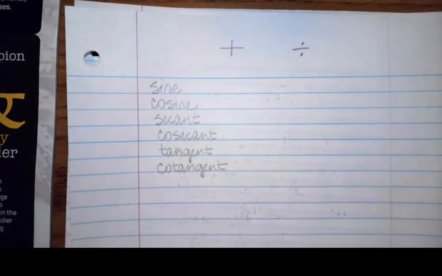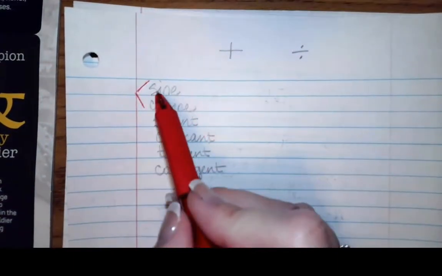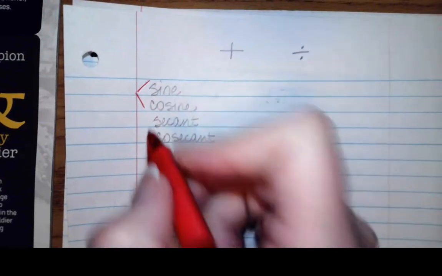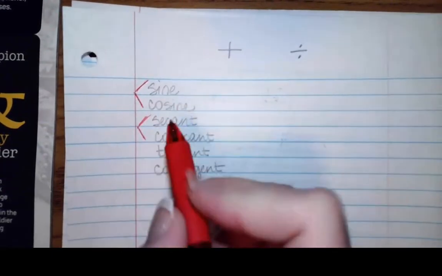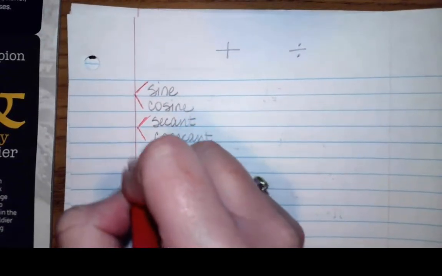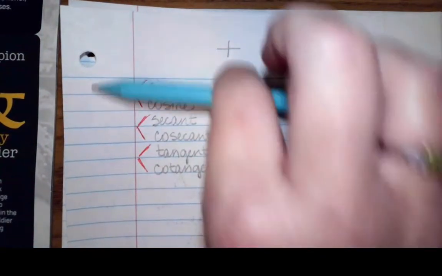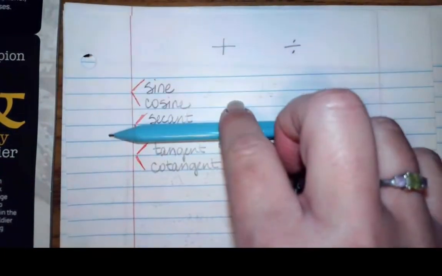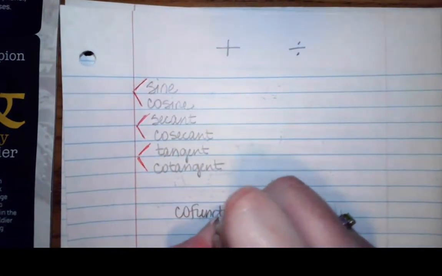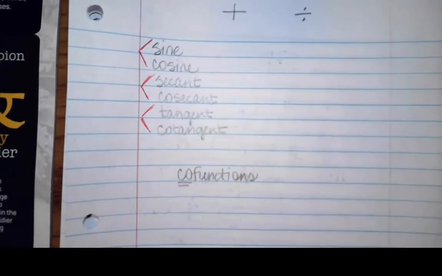So first of all, there's a reason that I wrote them the way that I did. You'll notice that these two are friends because this says sine and this says cosine. These two are friends because they say secant and cosecant. And then these two are friends because they say tangent and cotangent. So these 3 sets are all called cofunctions. So the CO is important. So what we're going to do is this.